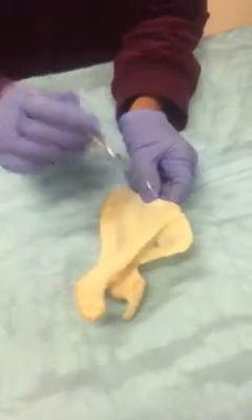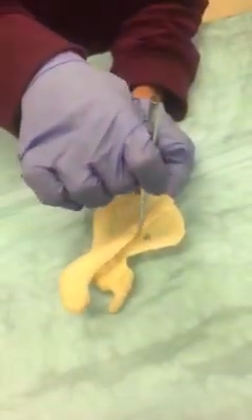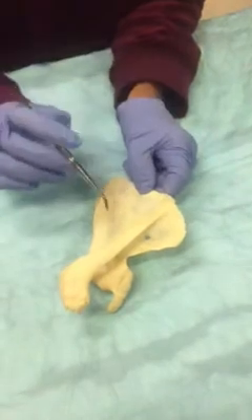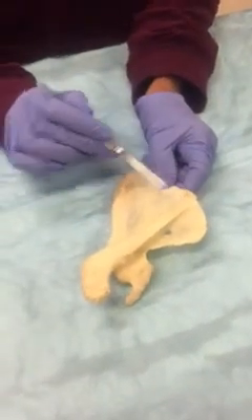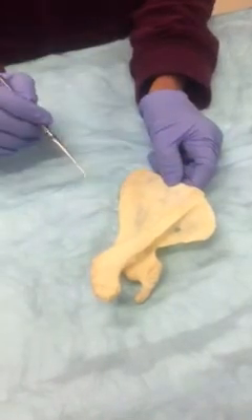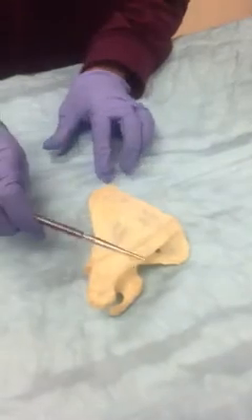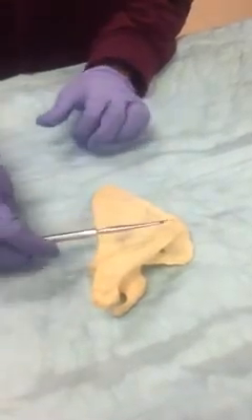Of scapula, superior to the spine is the supraspinatus fossa, inferior to the spine, the infraspinatus fossa. Now, this side, which side do we have the spine of the scapula? This is the dorsal side.